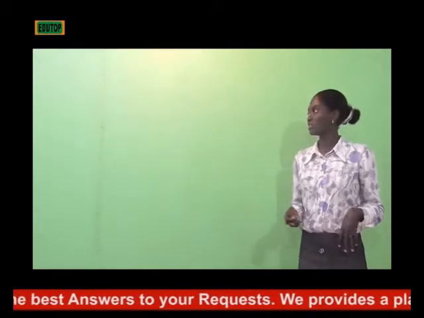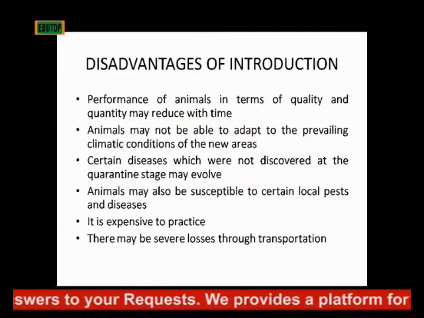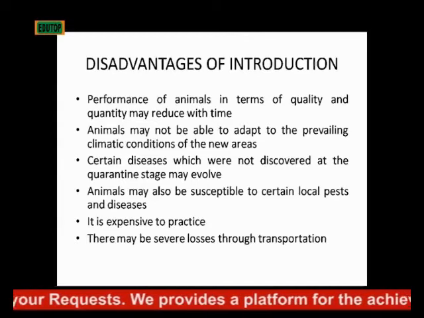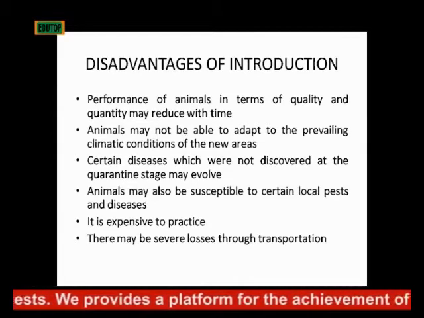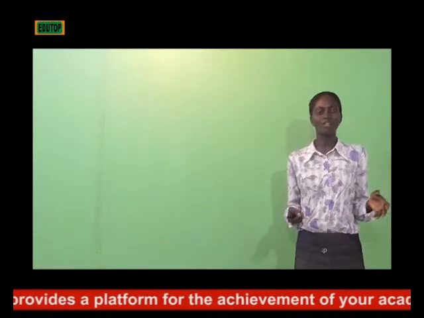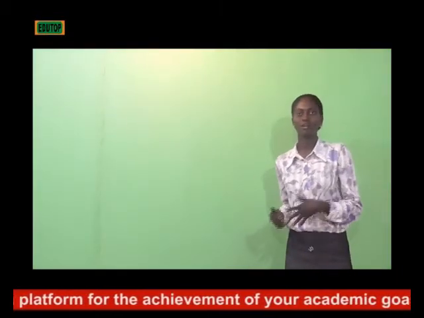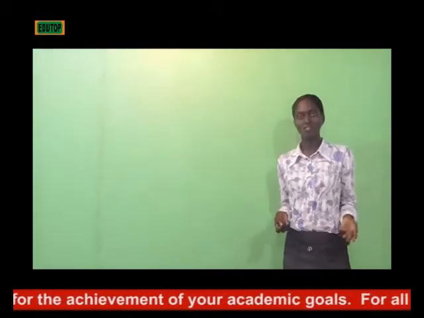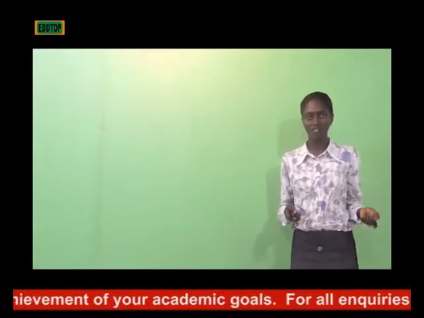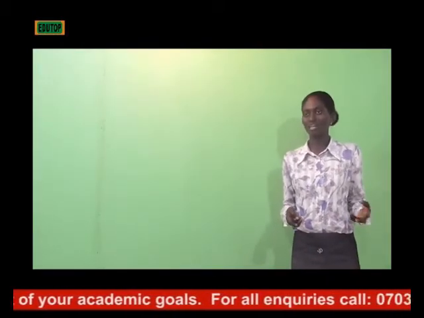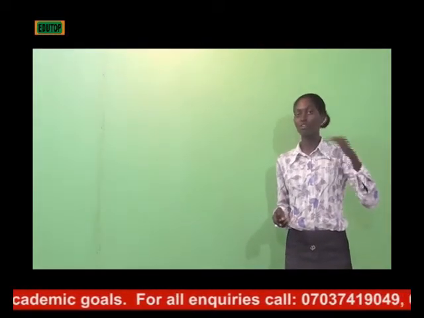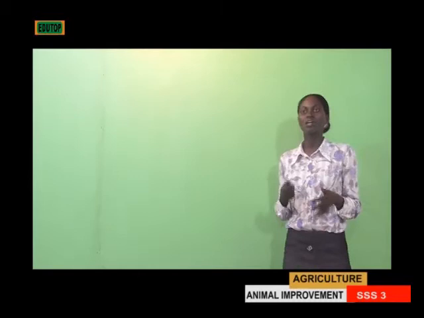The last but not the least of the disadvantages I'll be talking about is that there may be severe losses of the animals through transportation. You have to carry them from one country to another, so there might be losses of the animals, maybe due to stress or what have you. So the animals might die or might have some losses in the course of transporting them.